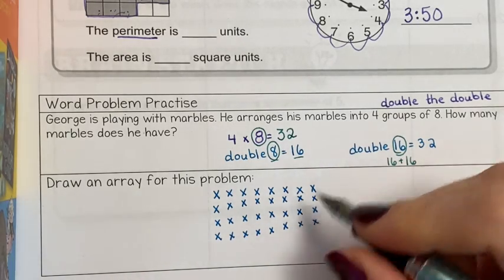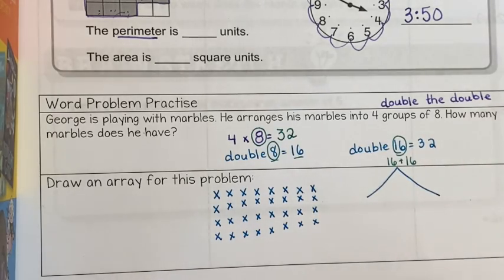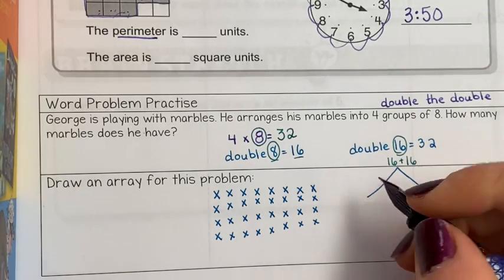So let's write, every time I do an array, I like to write the fact family. So here's my fact family for this array. I'm gonna start with 4 times 8.